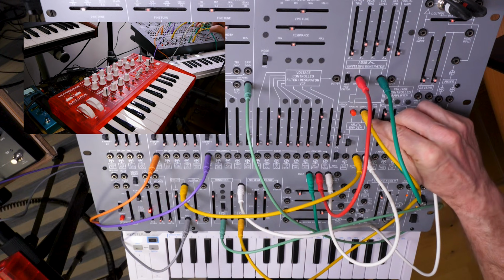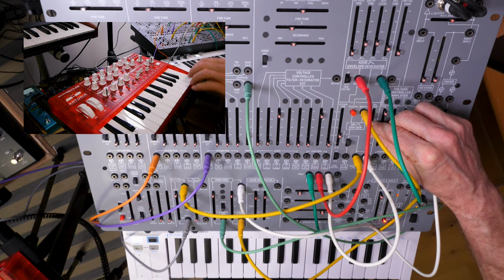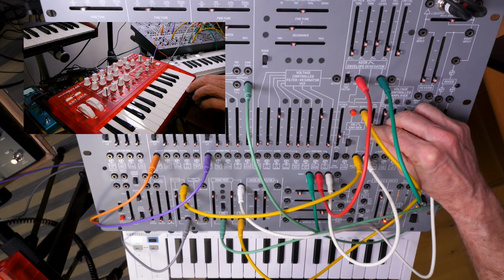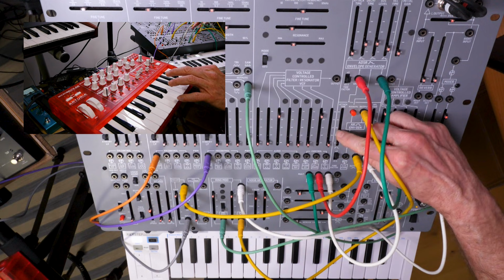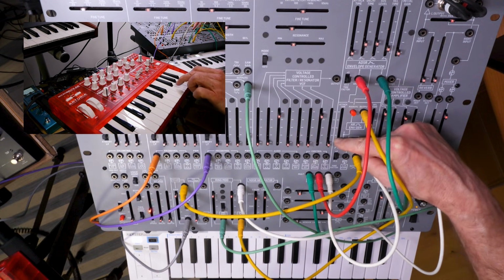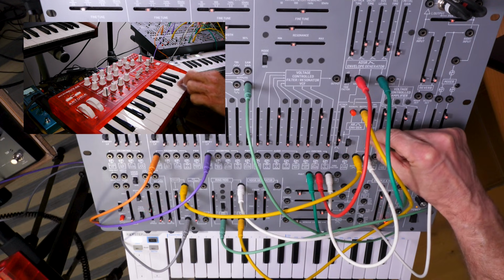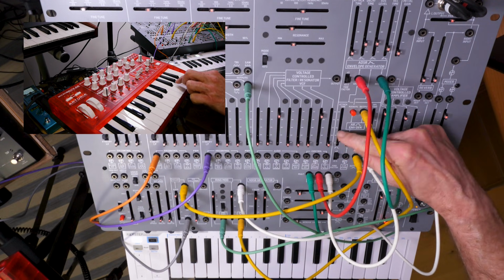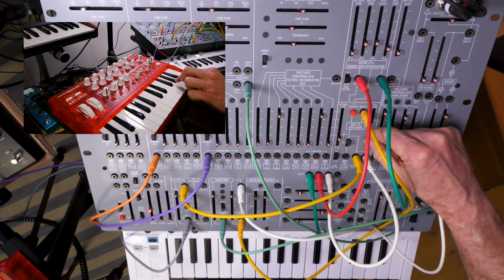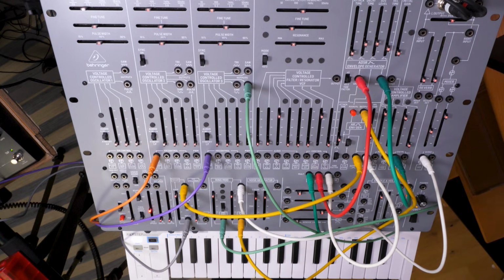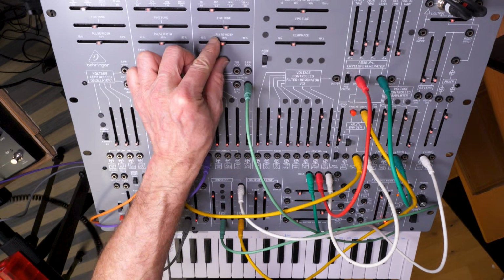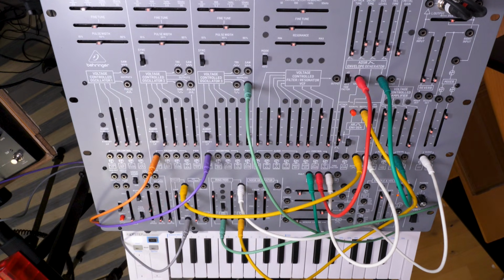Now when I play around with the AR envelope generator, you hear, I increase the attack and the release. Okay, so the next thing is we want to make this sound a little bit more interesting and powerful, and for that we are going to use the pulse width modulation.